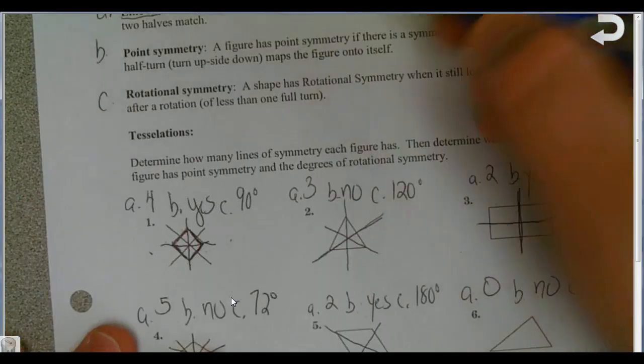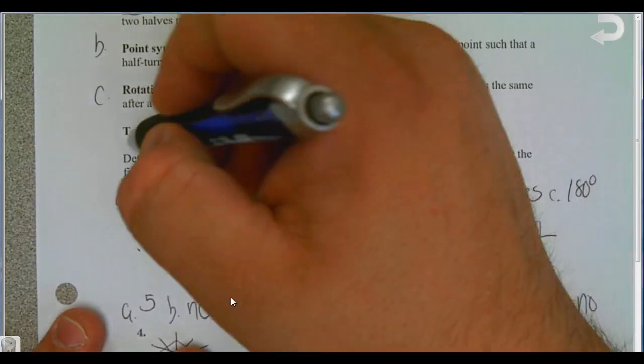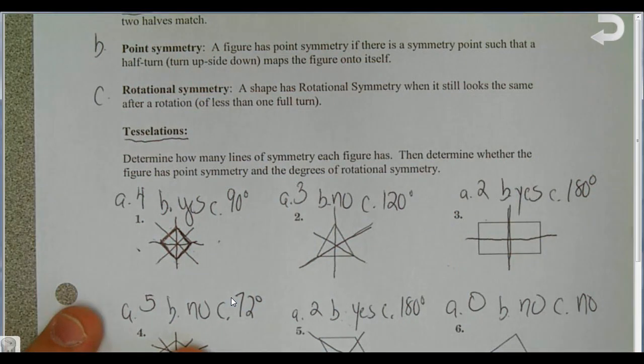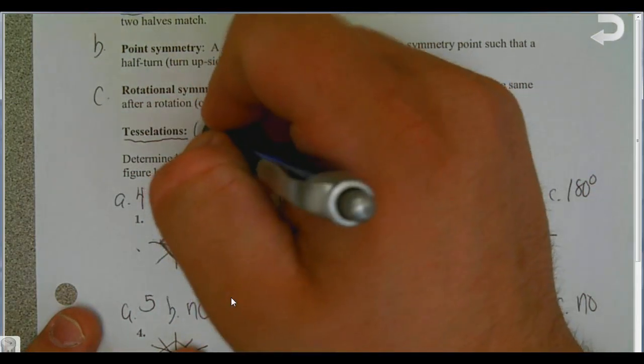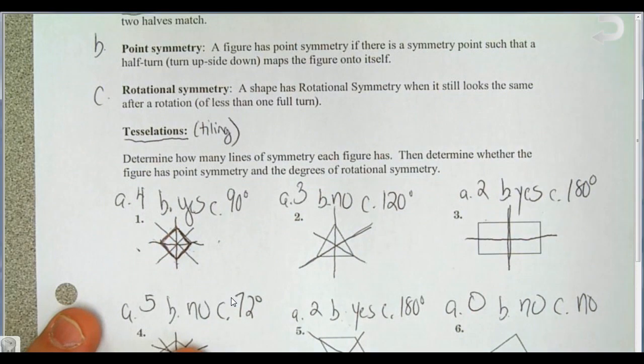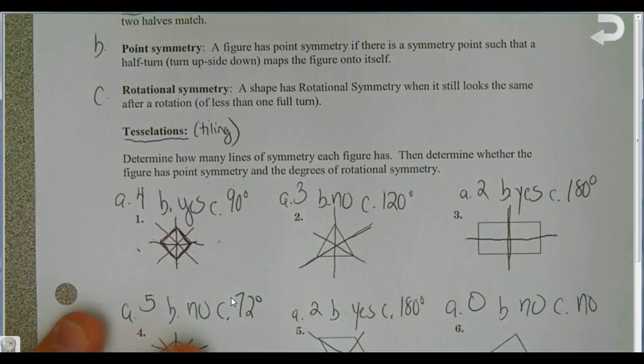The last thing I want to talk about is tessellations. You'll sometimes see the word tessellations when you come across symmetry and transformations. And tessellations is essentially a fancy word for tiling. And the idea is, what are the shapes that we can tile?